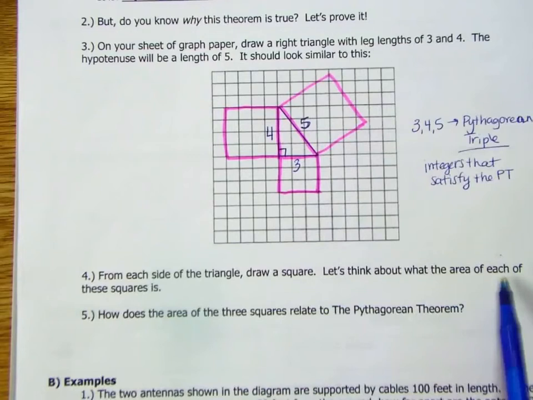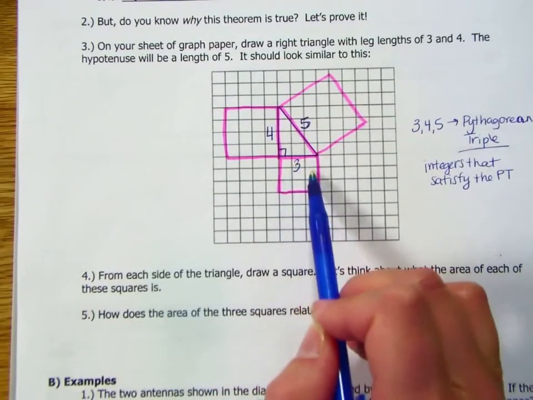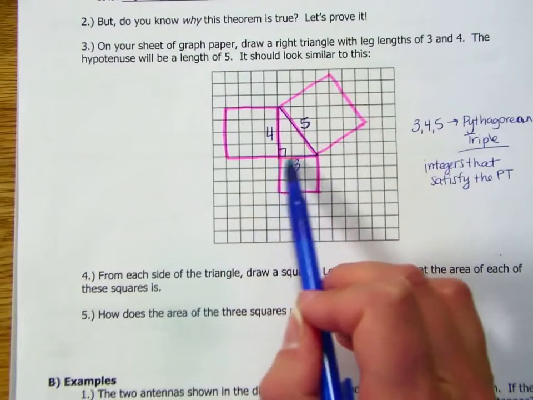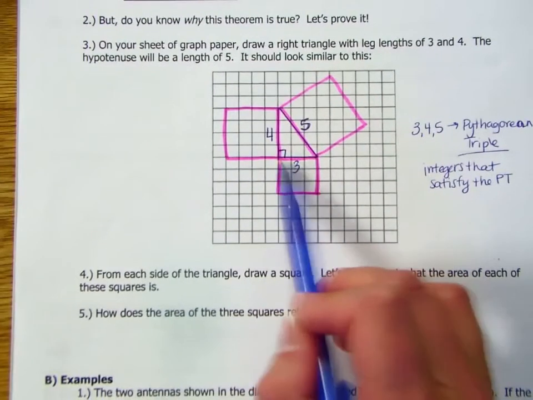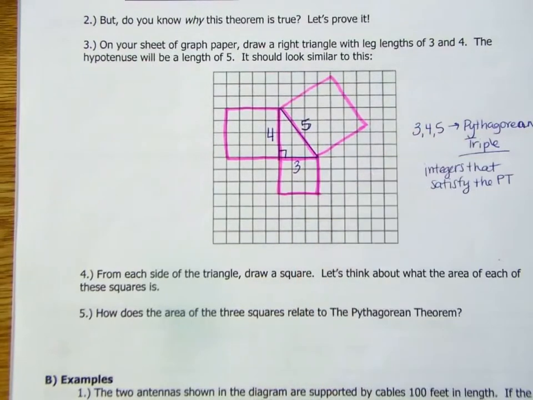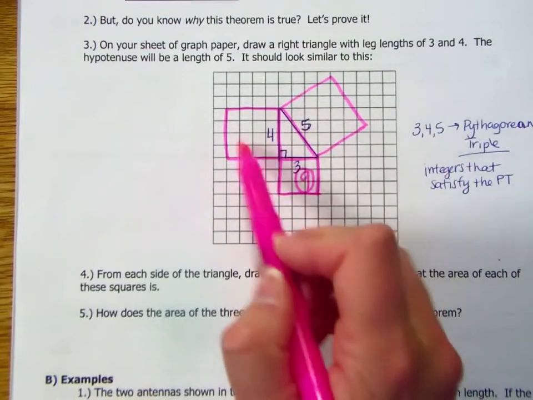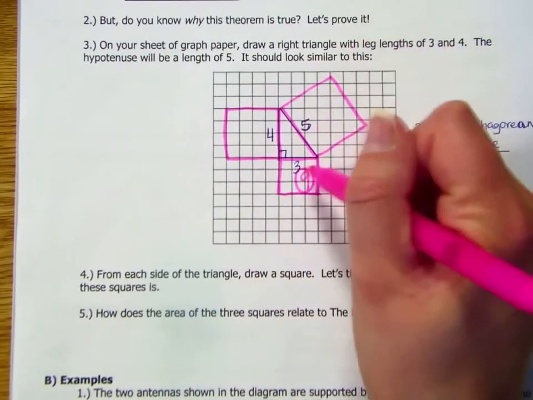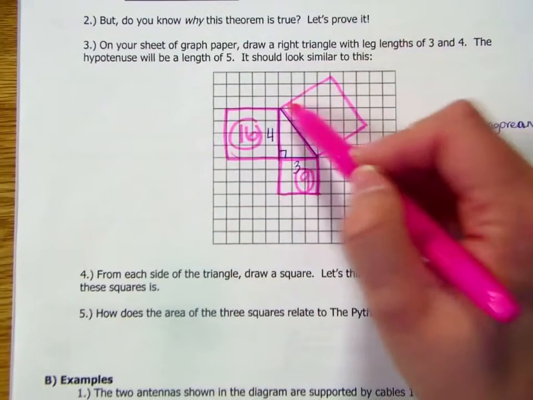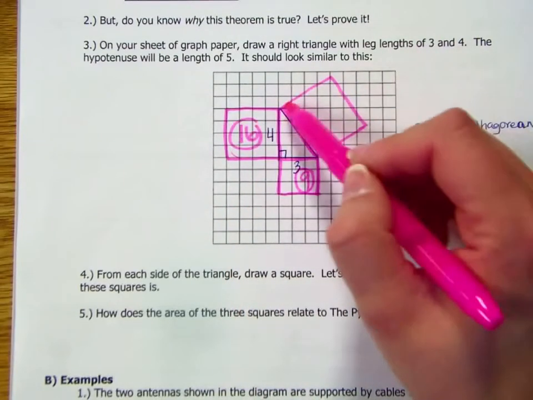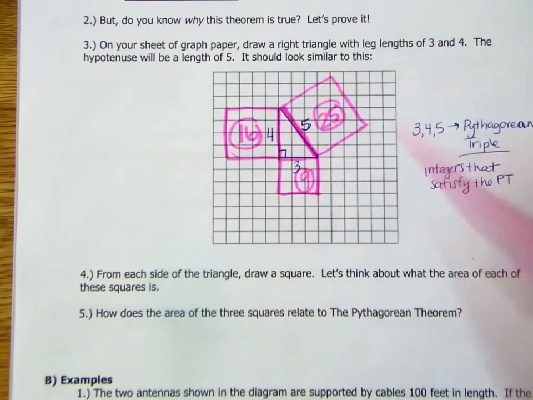Now I want you to think about what the area of each of these squares is. Well, these two are pretty easy to calculate. You could actually just count up the number of squares, or if you know the side of a square is 3, 3 and 3, you know that the area is 9. So the area of this square is 9. The area of this square is 16. And then even though you can't add up the squares, if you know that the side length is 5, you know that the area is 25.